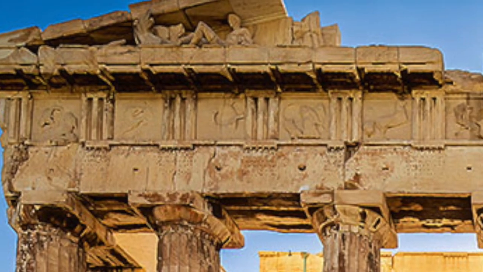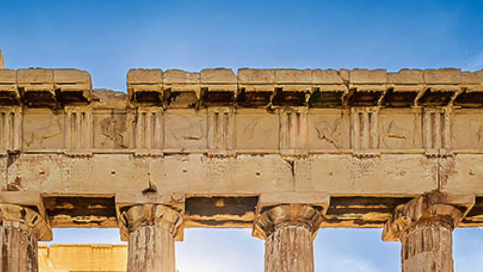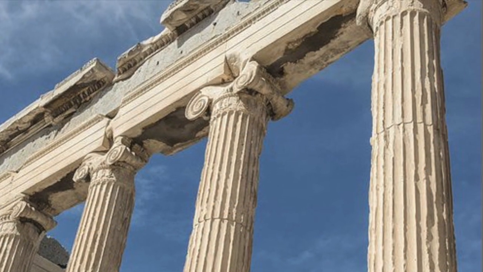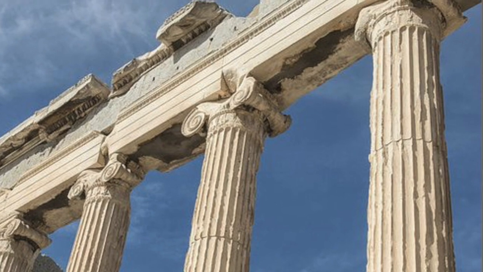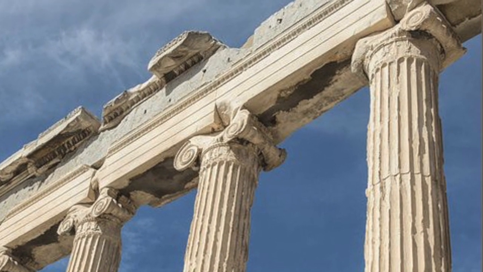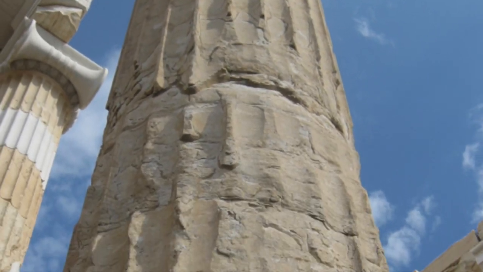A first in this building, which is obviously unique, is that the design has Doric order columns with an Ionic frieze. Inside the structure, Ionic columns would have been used because Ionic is female and Athena is a female goddess, and they match.